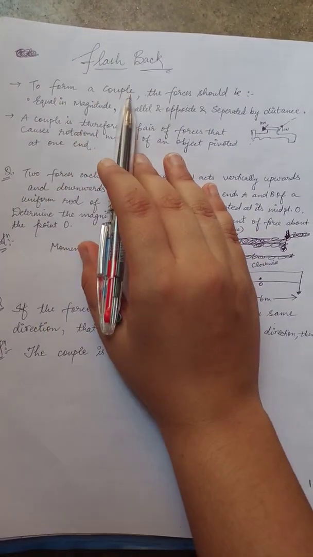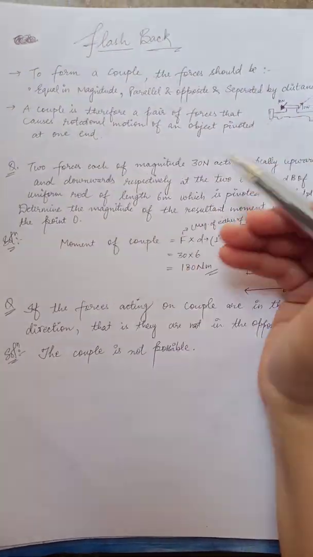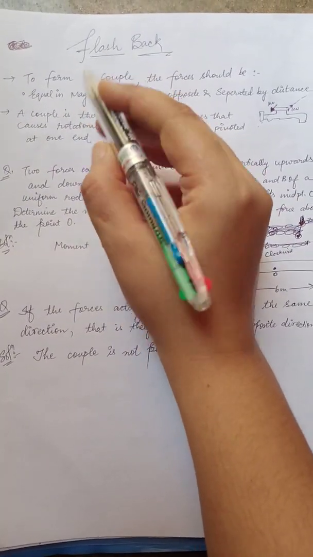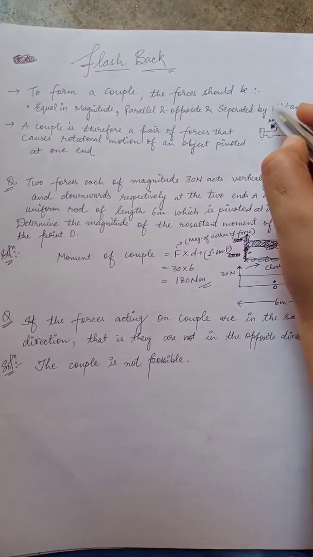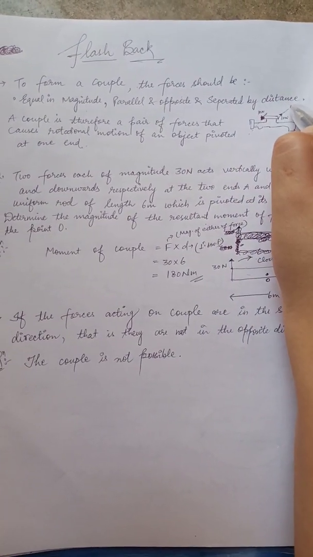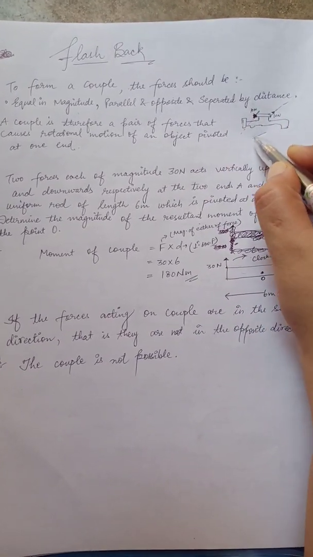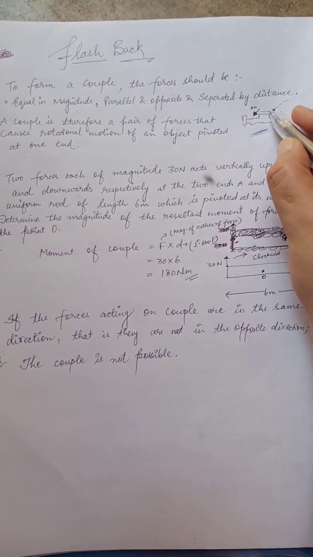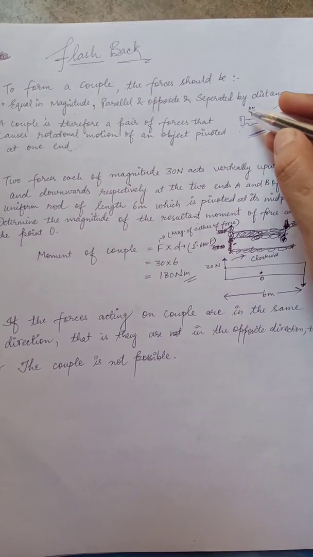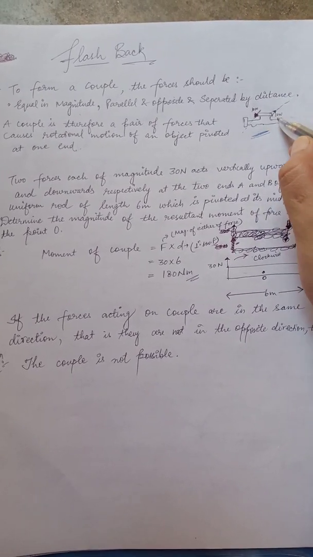So to form a couple, the forces should be, what do you think? To form a couple, the forces should be equal in magnitude? Yes, definitely. Parallel and opposite? Yes, true. And separated by distance. How? If you consider that example which we have discussed earlier of opening a tap, I am putting one force in this direction and another force in this direction. These two forces must be equal in magnitude.